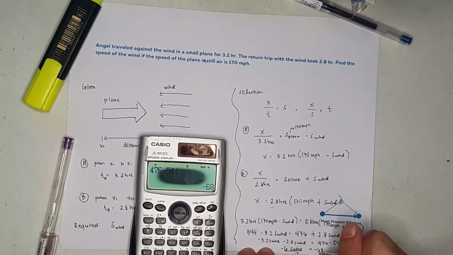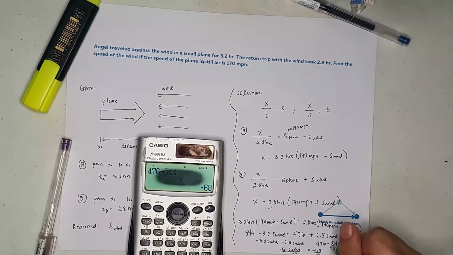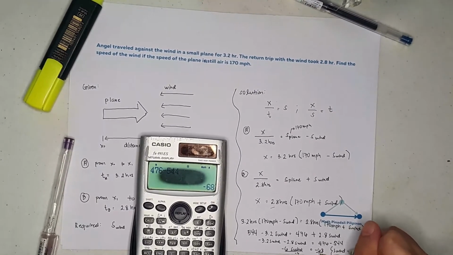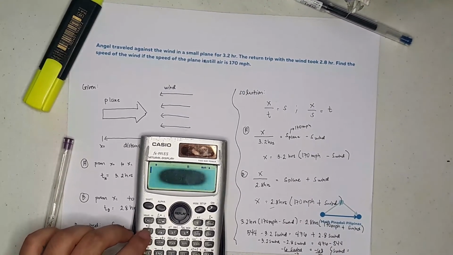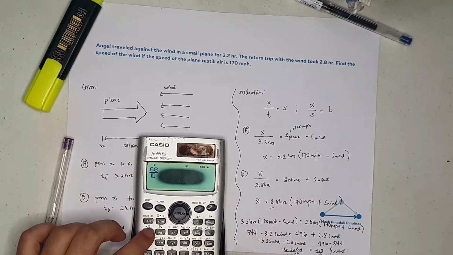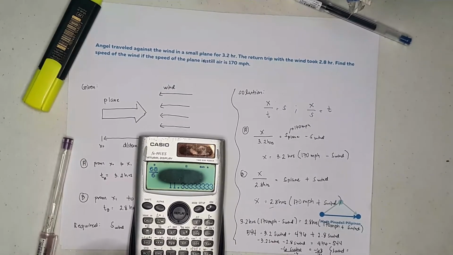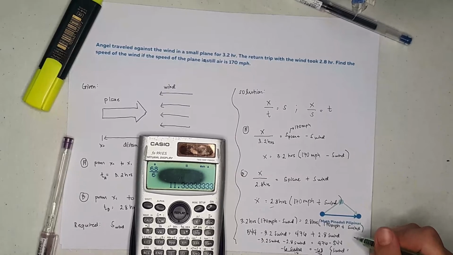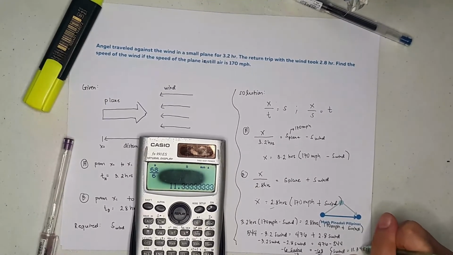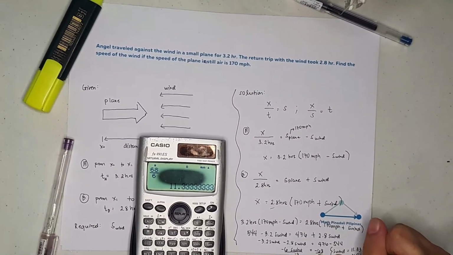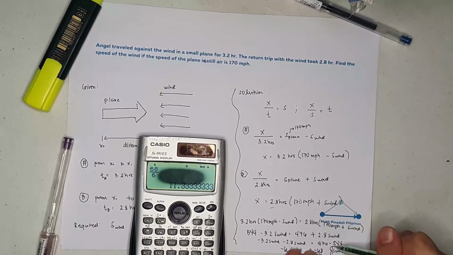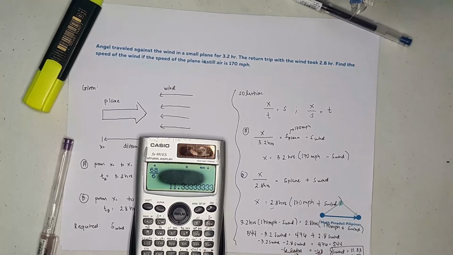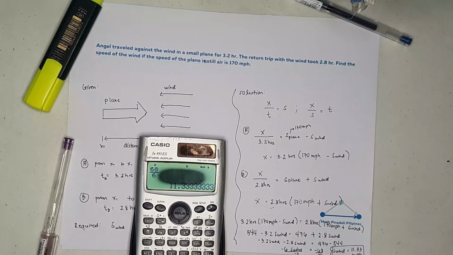Divide both sides by negative 6. So S wind will be equal to 11.33. What unit? Miles per hour, because that's what we used on the other side. Therefore, the speed of the wind is 11.33 miles per hour.